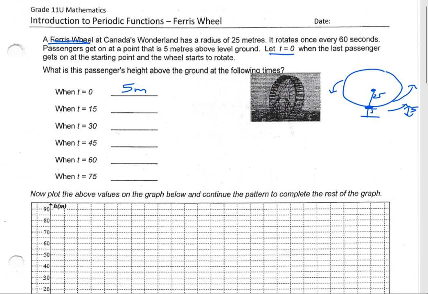Since the ride goes for 60 seconds and then comes right back to the start, we know that when t is 60 seconds, we are back to 5 meters. Now what's going to happen halfway through the ride? After 30 seconds, this person is at the very top of the ride. They've gone halfway through. So what is the height at 30 seconds? Here's another radius, another 25. So that would be this 5 plus 25 plus 25, so 55 meters. And that's the highest point. You can't get higher than that.